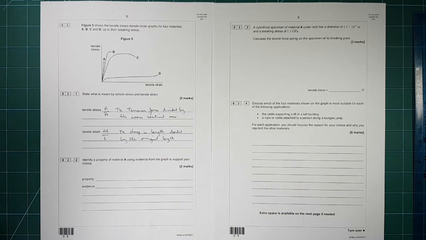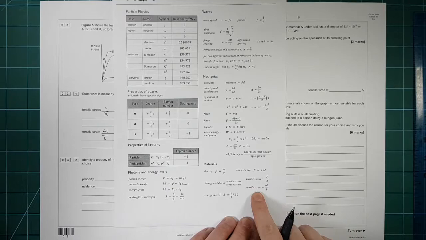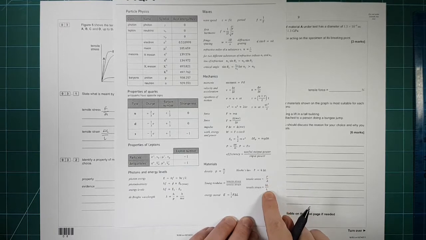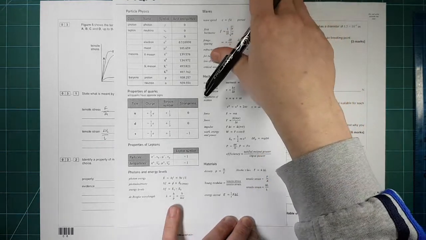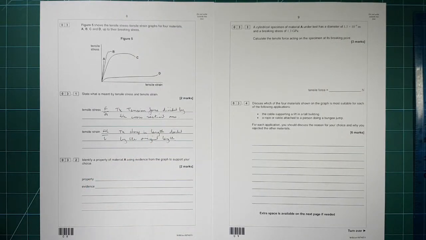Okay, they are referred to on your formula sheet here, tensile stress, tensile strain, but it wouldn't be enough just to write those down because they're just already on your formula sheet. You have to state what they mean like that.